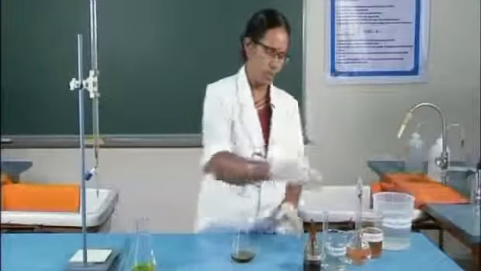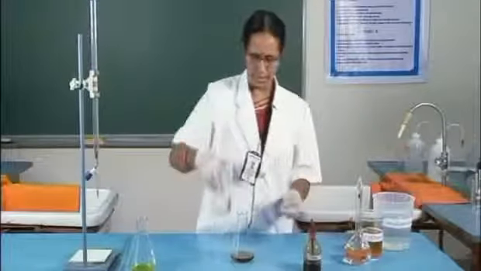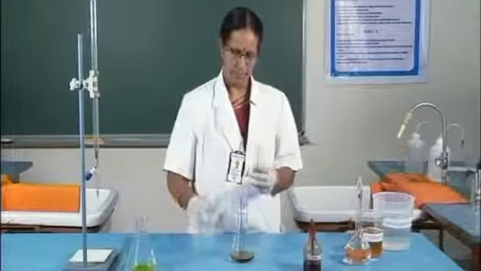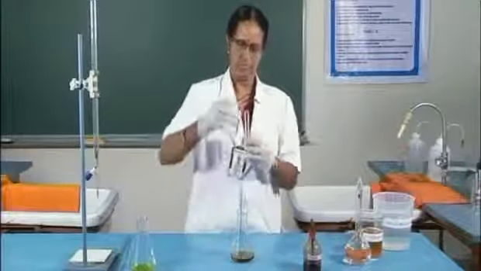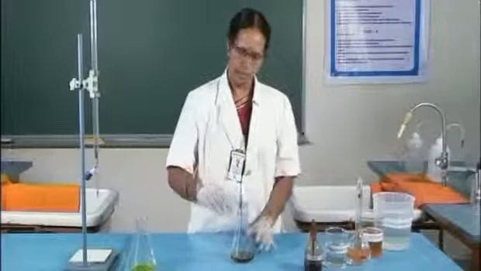Now, to this 1:1 sulfuric acid is added. About 10 ml of the acid is added.